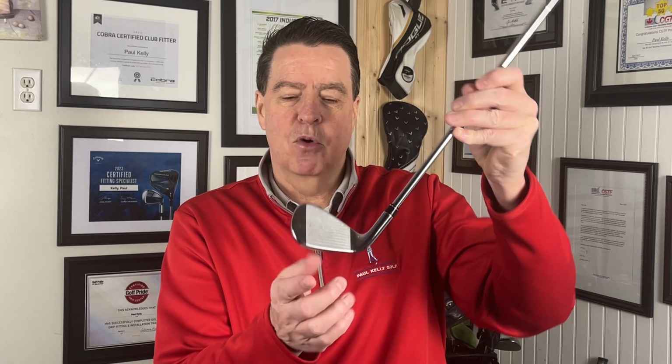So that's a no-no. Probably the most common way to do lie angle for most people is to use impact tape and a lie board. So you tape up the sole of the club and you hit off a lie board, which is usually a carbon board or a fiberglass board, and it leaves a mark on the tape. And that shows you where the club was impacting. Was it impacting in the middle? Was it out on the toe or the heel? And then based on that, you would make a lie adjustment.